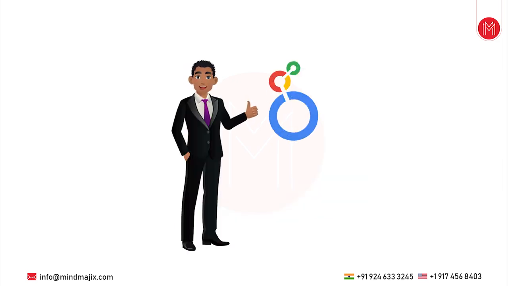So Looker is definitely a tool to watch out for, given the features and the robustness that it provides.